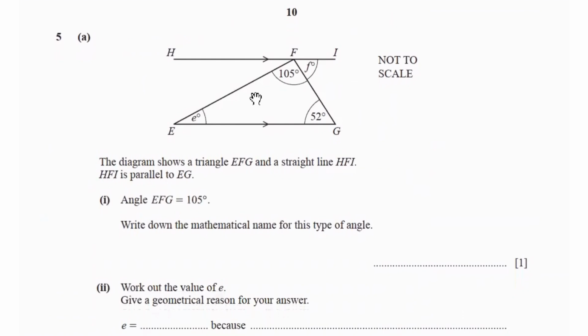Question 5 says the diagram shows a triangle EFG and a straight line HFI. HFI is parallel to EG. Angle EFG is 105. Write down the mathematical name for this type of angle. So that's obtuse. Any angle that's greater than 90 is an obtuse angle. Any angle less than 90 is an acute angle.